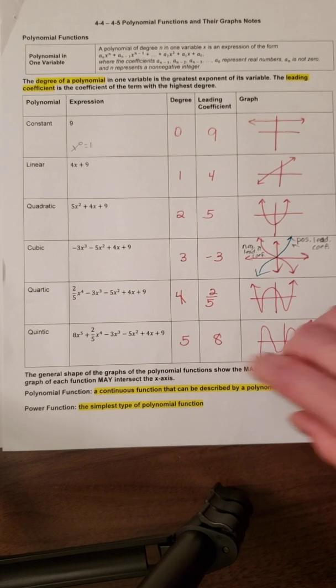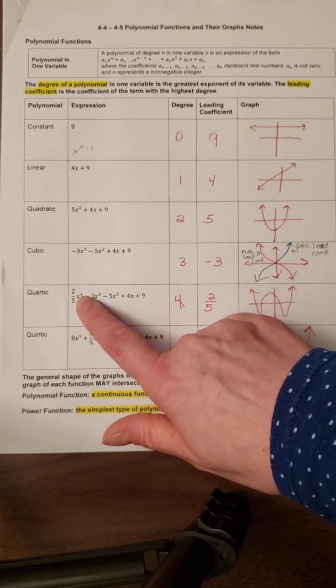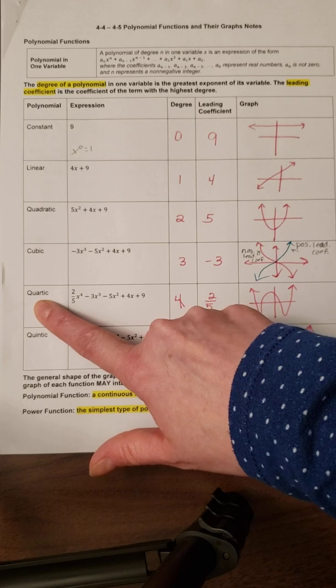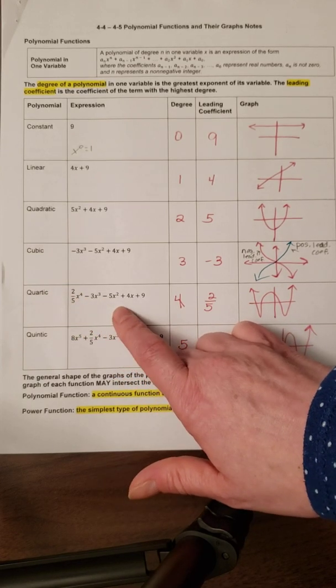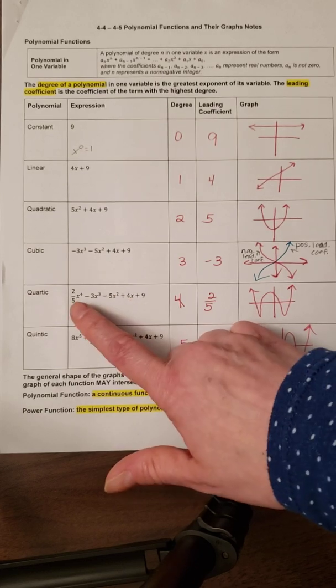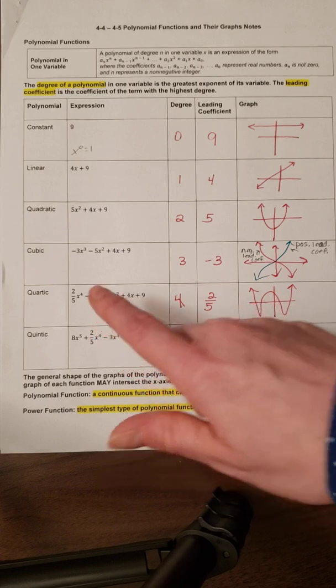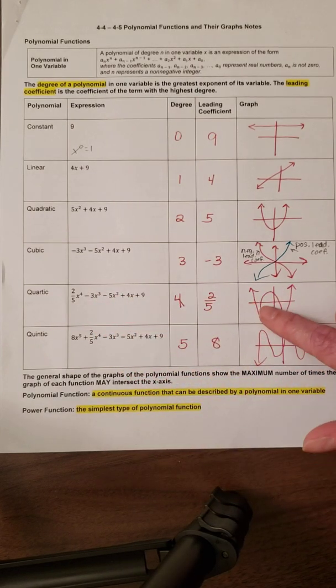All right, then we have what we call a quartic function. Goes to the fourth power, quart implying 4. 2/5 x to the fourth minus 3x cubed minus 5x squared plus 4x plus 9. Degree 4. Leading coefficient 2/5. And notice the end behavior heading in the same direction, but there's extra stuff happening in the middle.